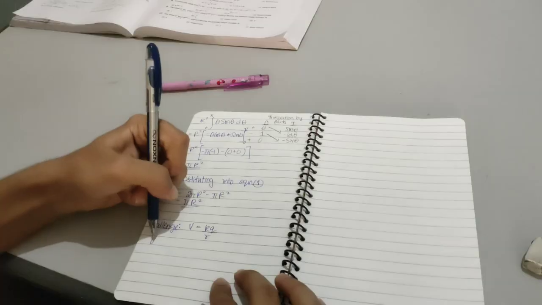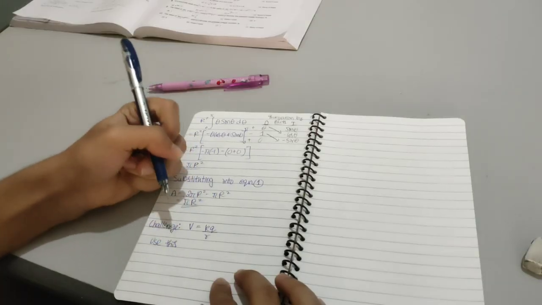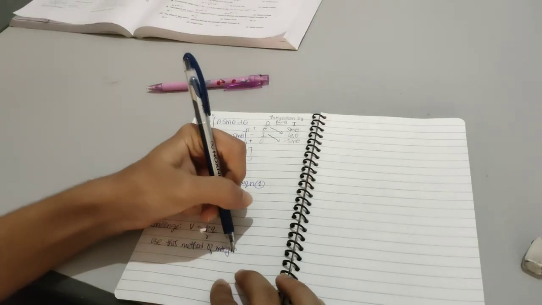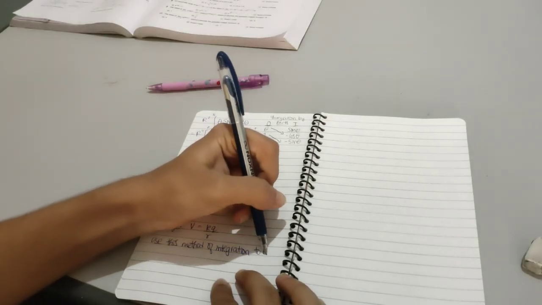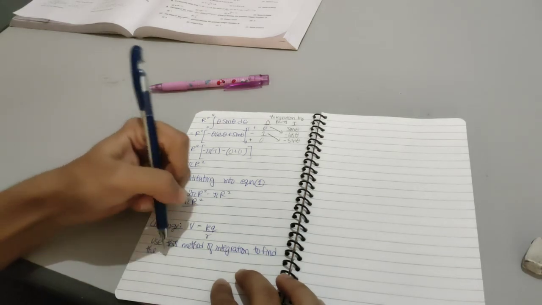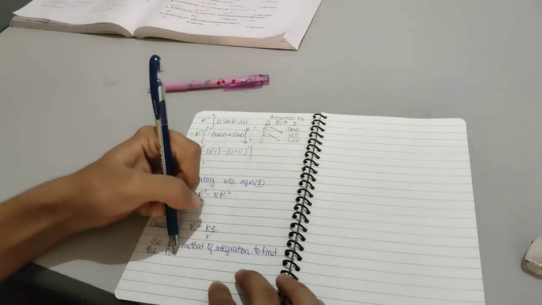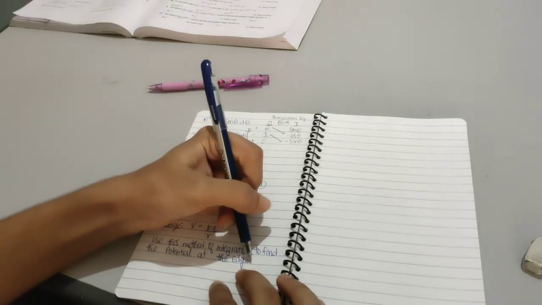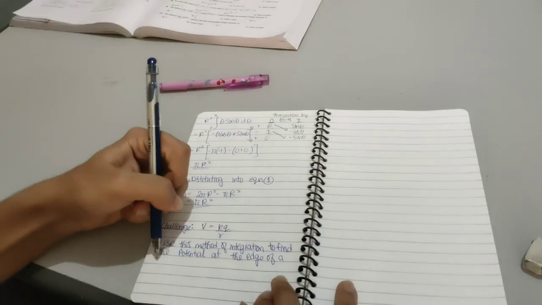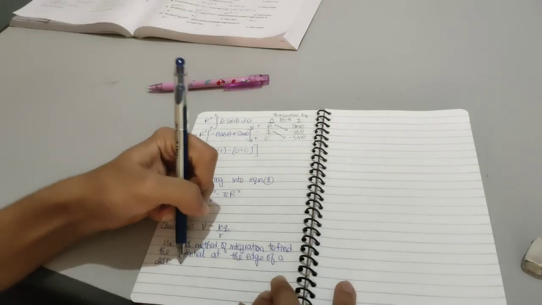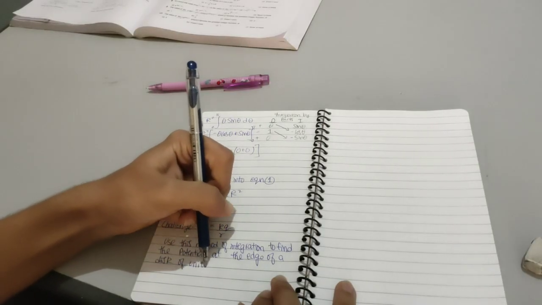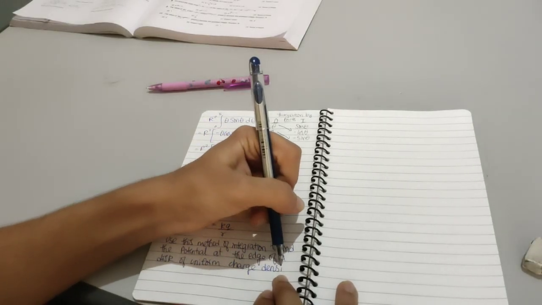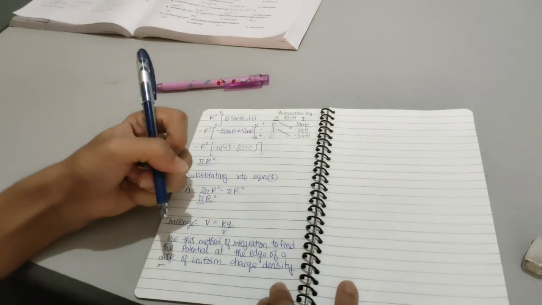So use this method of integration to find the potential at the edge of a disk of uniform charge density sigma.